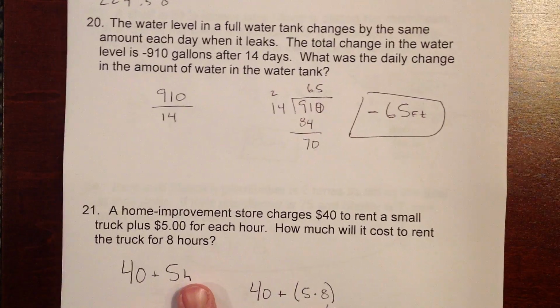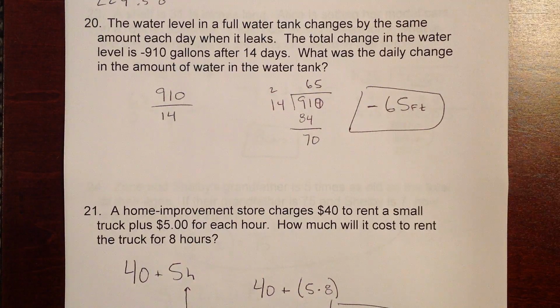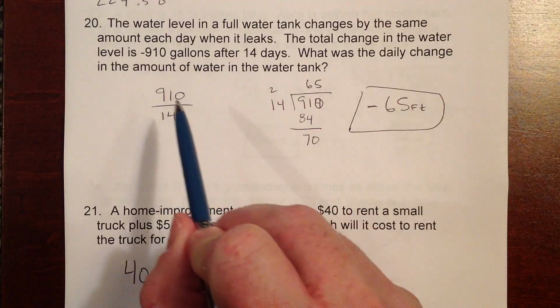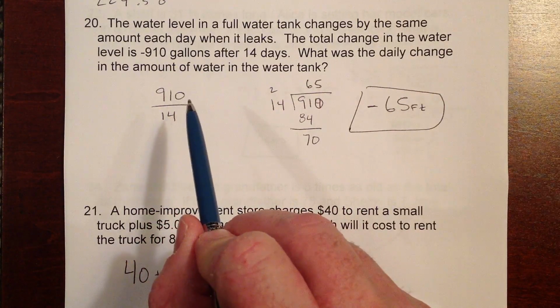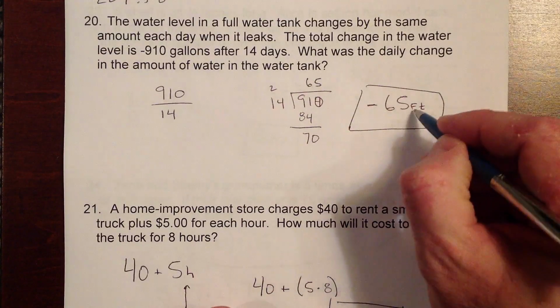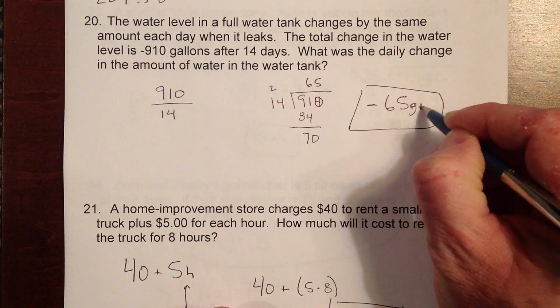Number 20, the water level of a full tank changes by the same amount each day when it leaks. The total change in the water level is 910 gallons over 14 days. What was the daily change in the water tank? Well, you could logically say, we're going to take the negative amount that it fell, 910 feet or gallons. Oops, I put the wrong unit here. I did that in class too. Forgive me.